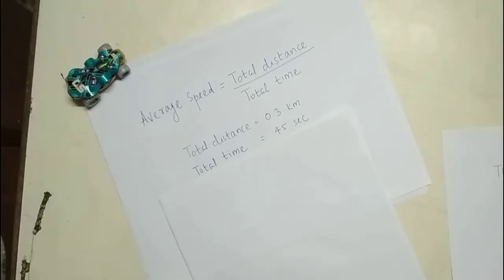Now if you plug in these values into the formula and use appropriate unit conversion, you will get to know that the average speed of the car during this short trip was 24 kilometers per hour. Okay, now my question is, did the car ever attain the speed of 24 kilometers per hour during the trip? I mean, was the instantaneous speed of the car ever equal to 24 kilometers per hour?